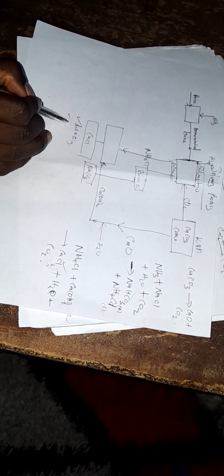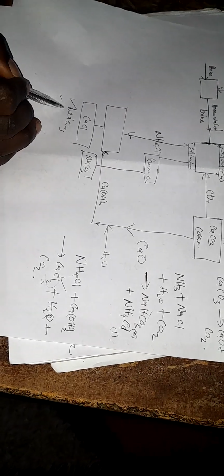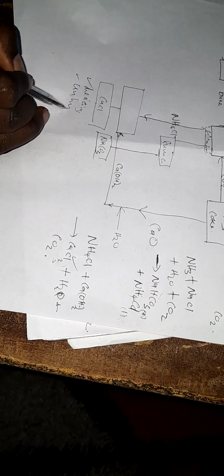It is used for sodium metal extraction because it lowers the melting point of the sodium. It is also used as a drying agent for gases in the form of anhydrous what? Anhydrous calcium chloride. You must indicate that. That is the form in which it is used.